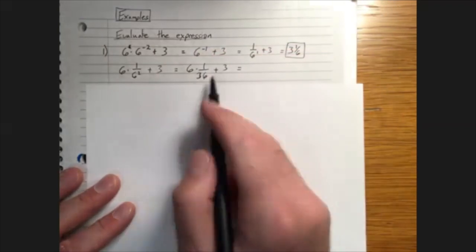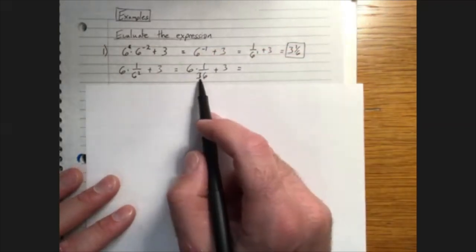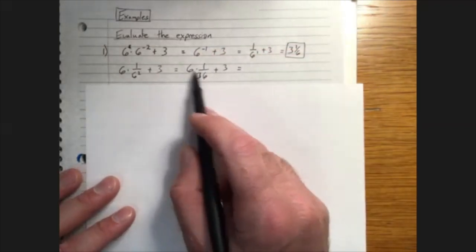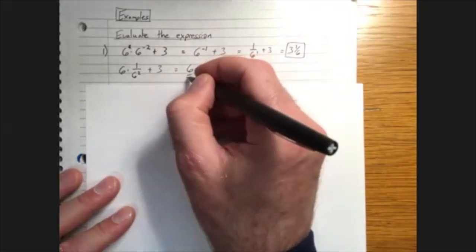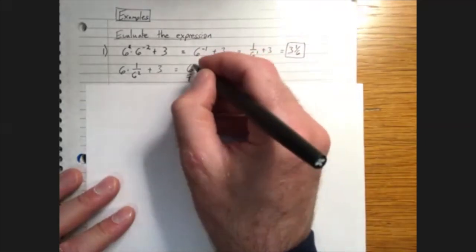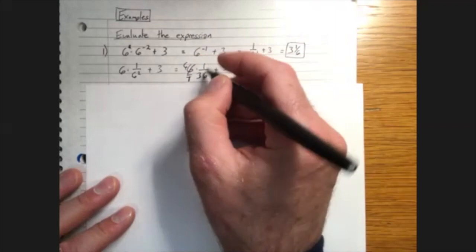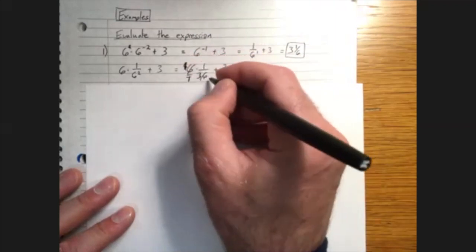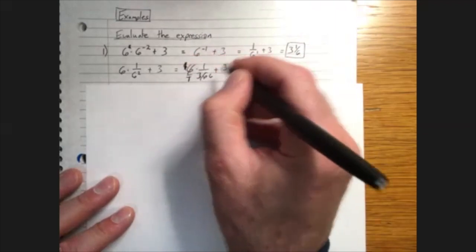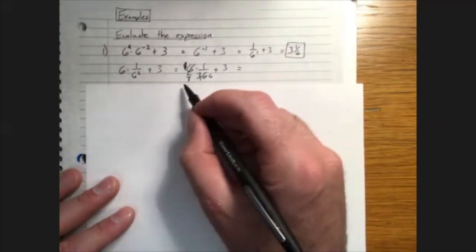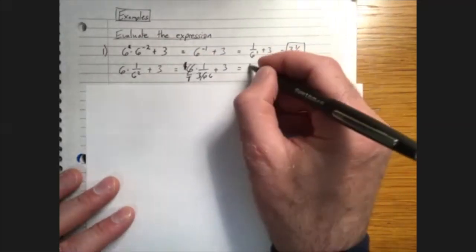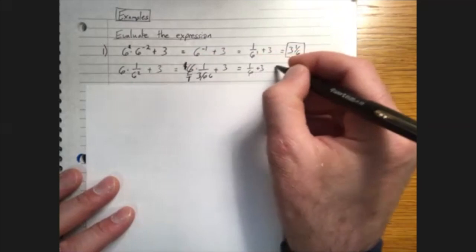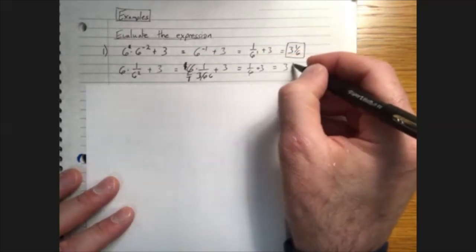Well, 6 times 1/36, that we can cross cancel. I can divide the 6 by 6 and get 1. I can divide 36 by 6 and get 6. So it's 1 times 1, 1 times 6. So that'd be 1/6. So it'd be 1/6 plus 3, still the same thing, 3 and 1/6. And that is what you'd get.